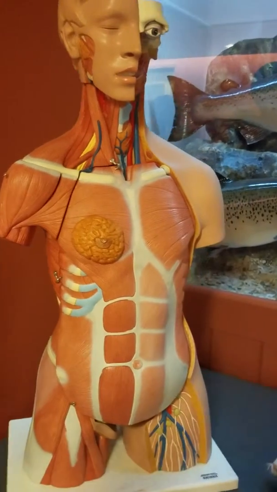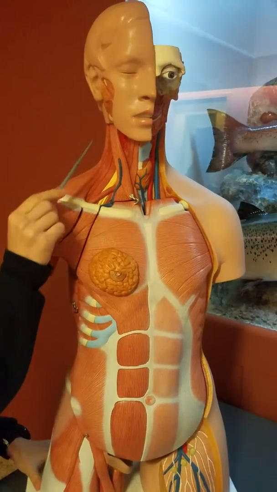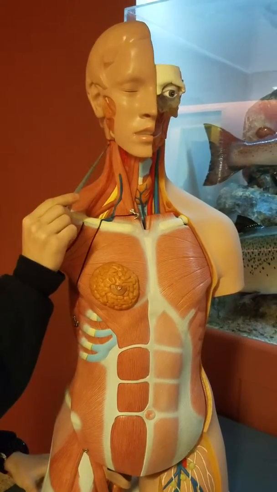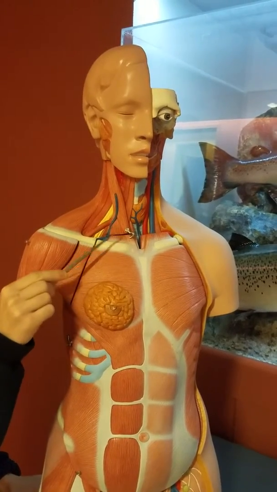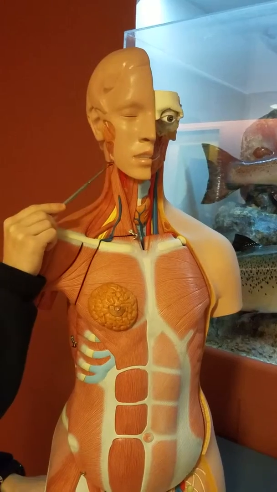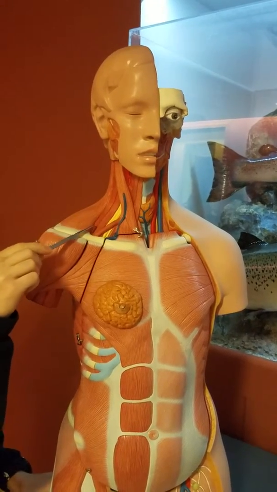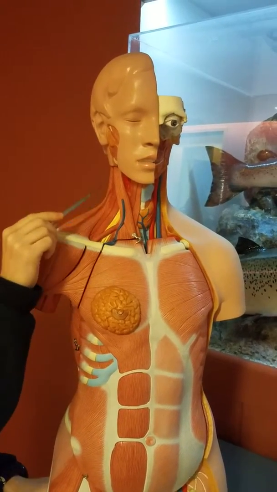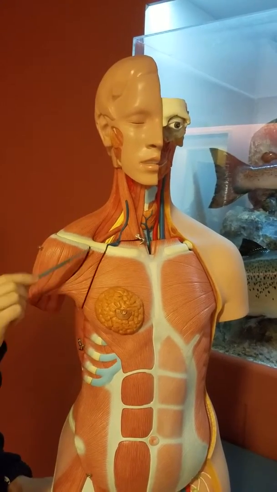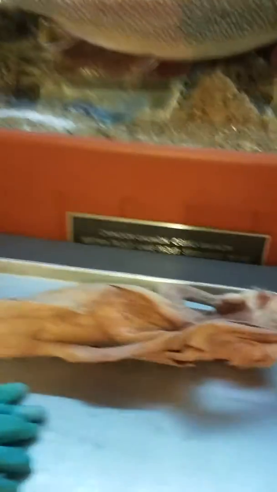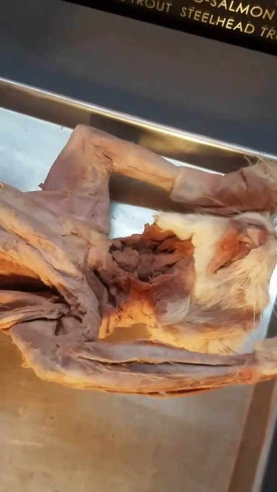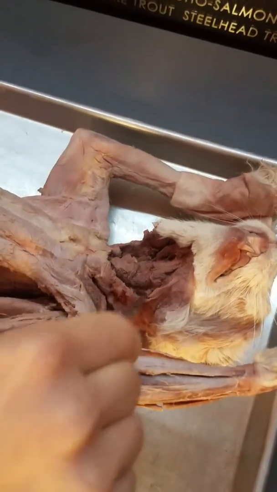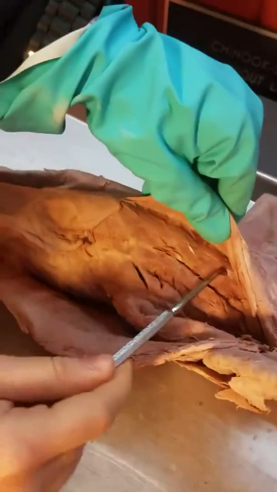The muscles included in the atlantoaxial joint include the sternocleidomastoid, with a proximal attachment of the manubrium of the sternum and clavicle, with a distal attachment of the mastoid region. The anterior scalene has a proximal attachment of cervical vertebrae and a distal attachment of rib 1. Here you can see the sternocleidomastoid in the cat model and the anterior scalene.